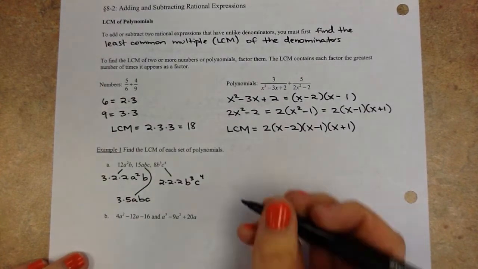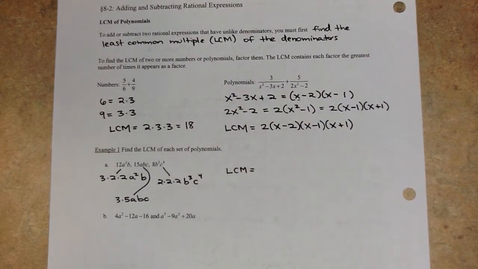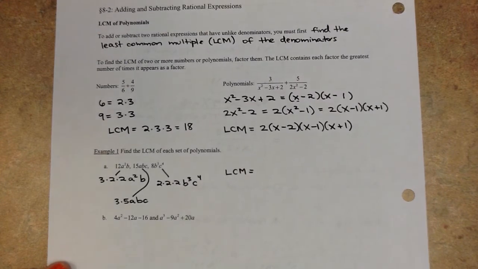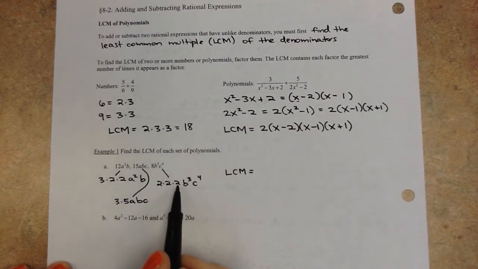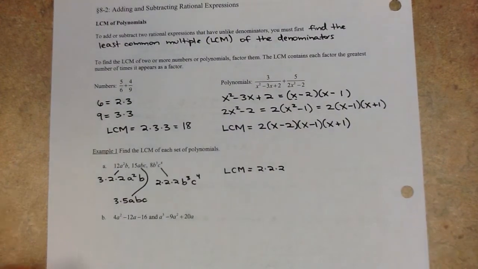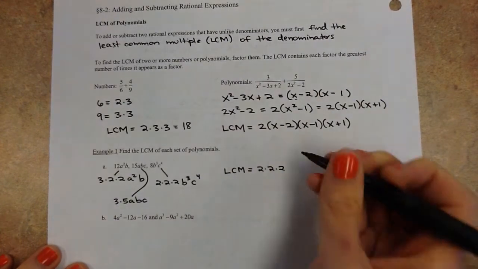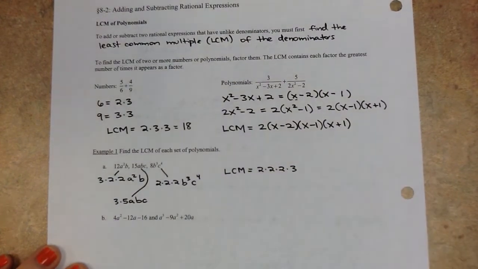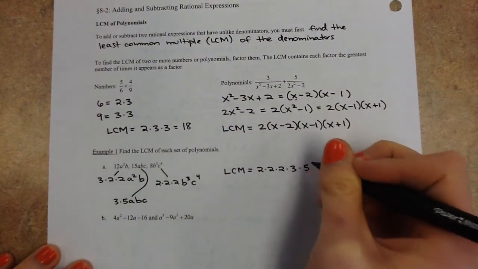So let's come up with the LCM. I have to write each factor the greatest number of times it appears. So let's see how many 2's I need. Here the 2 appears twice, here the 2 appears 3 times, so I need at least that many. That's the greatest number of times it appears. Let's see the 3. Here the 3 appears once, here the 3 appears once, which means I only need it once. And then for the 5, here the 5 appears once, so I only need it once.